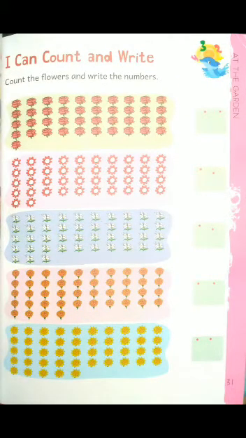Students, let's revise the numbers 41 to 50. Open page 31 of your workbook and count the flowers.